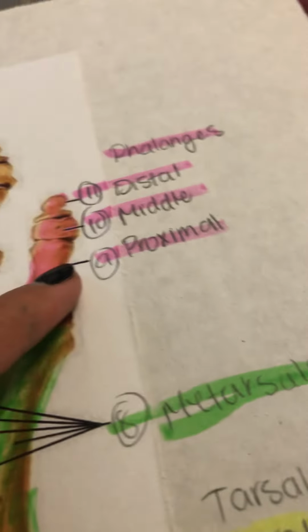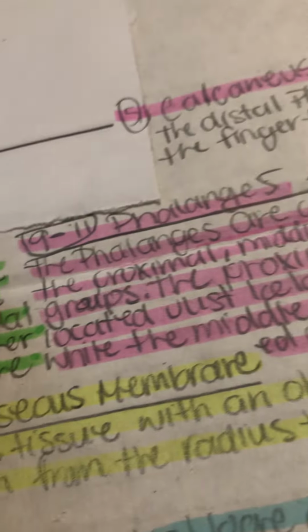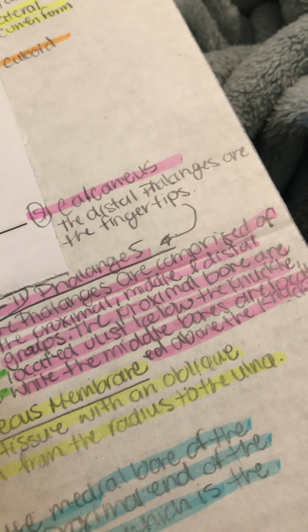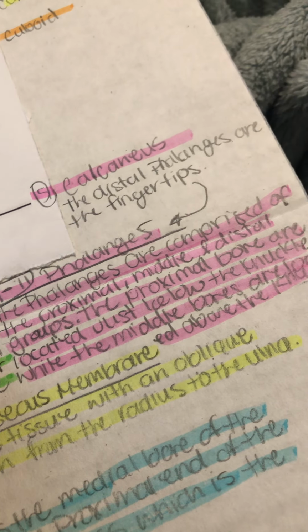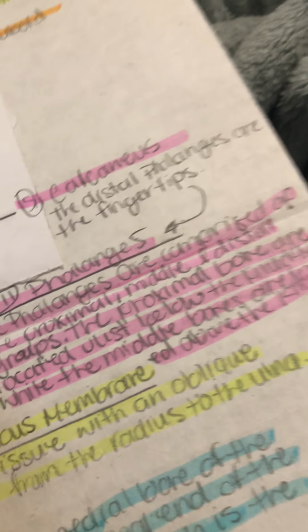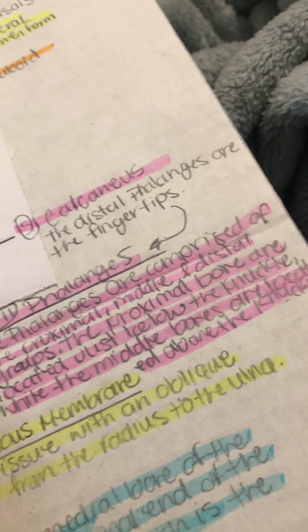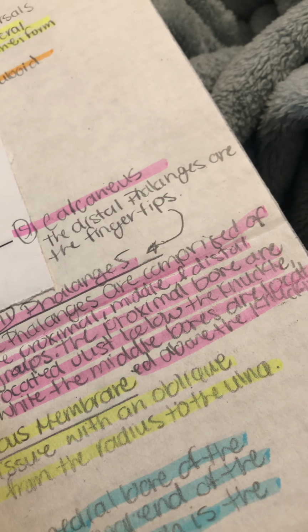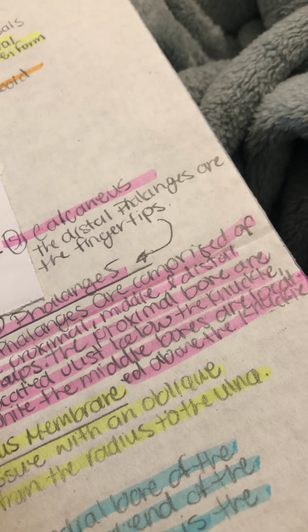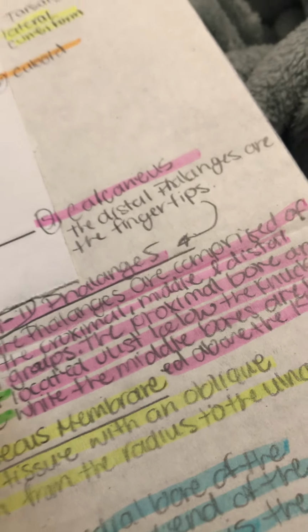Number 9, 10, 11, 12. The phalanges. The phalanges are comprised of proximal, middle, and distal groups. The proximal bones are located just below the knuckle, while the middle bones are located in the knuckles. The distal phalanges are the fingertips.